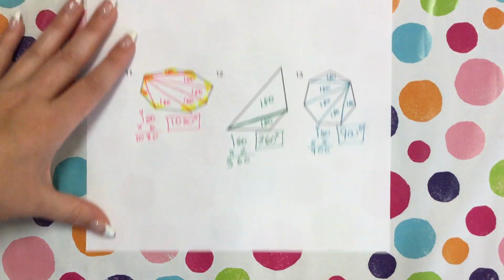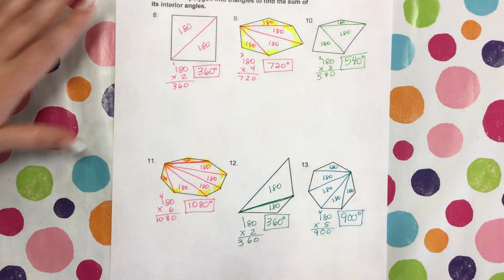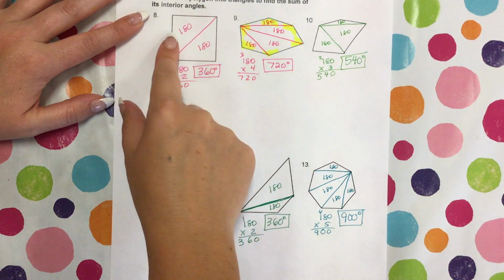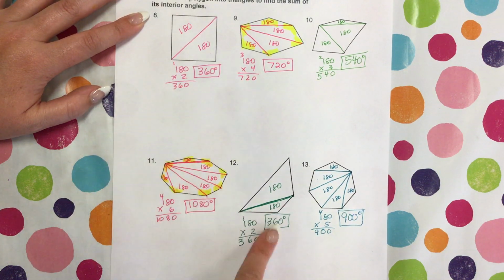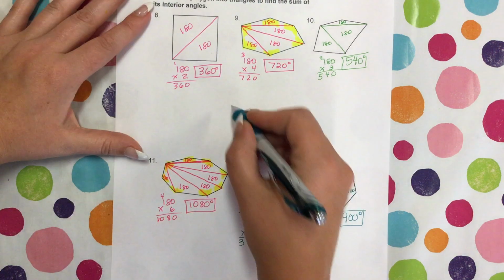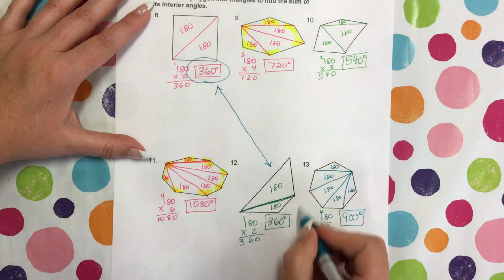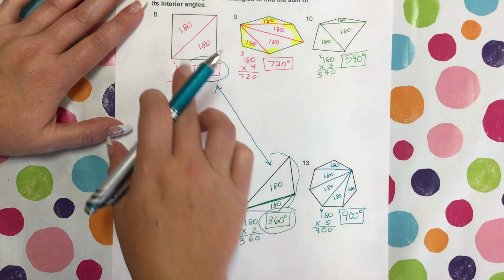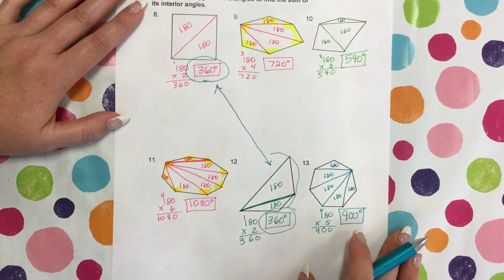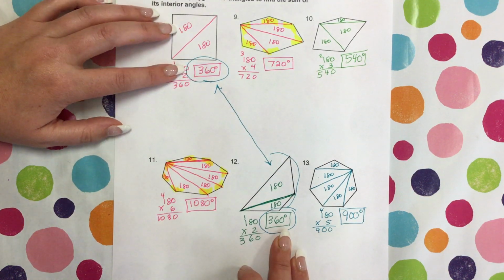But I want to take a look, for instance, for just a second. Here we have a 1, 2, 3, 4-sided figure. And over here we have a 1, 2, 3, 4-sided figure. And if you see, the sum of any 4-sided figure is going to be the same thing. 360 degrees. Do you see that? They're the same. So anytime, just like a triangle, any triangle is 180 degrees. Any quadrilateral is going to be 360 degrees.